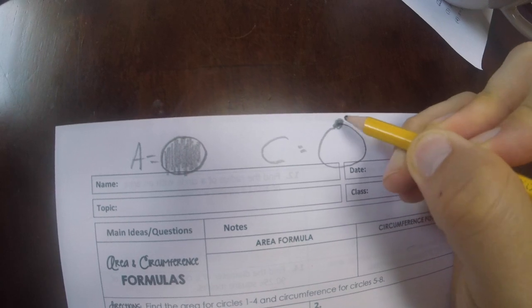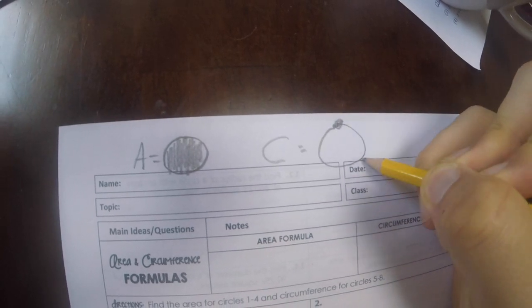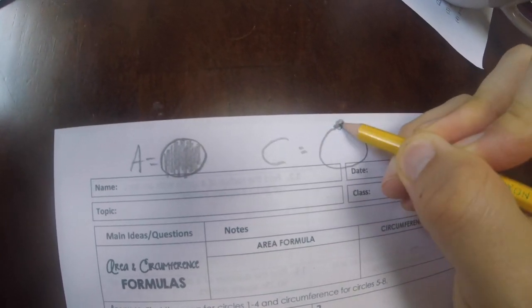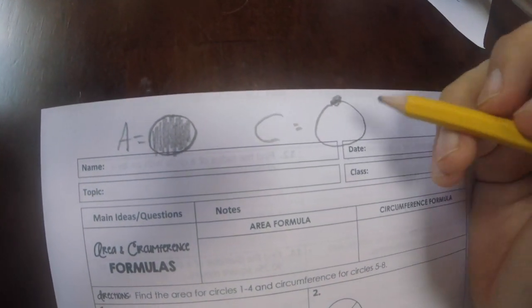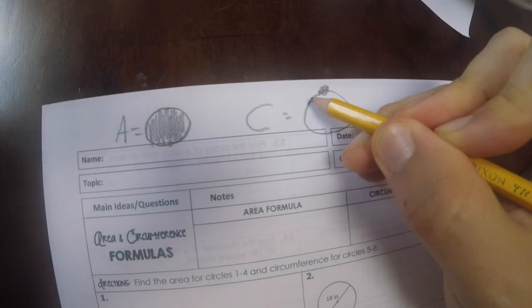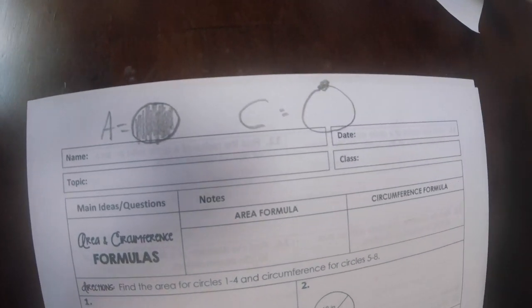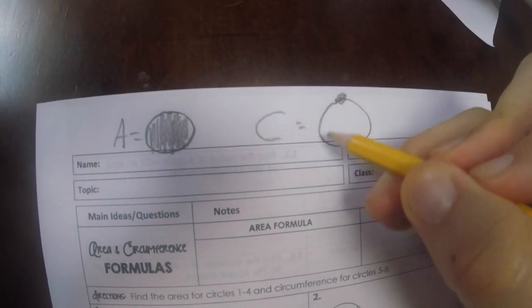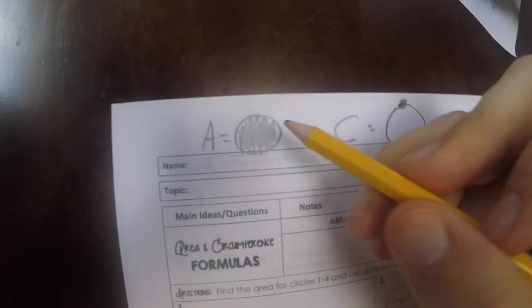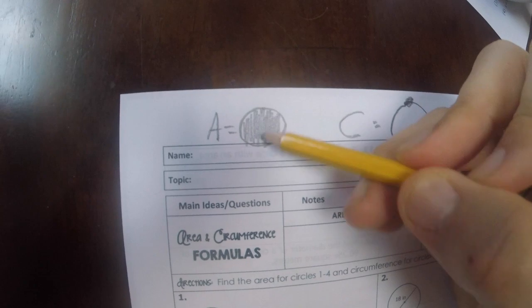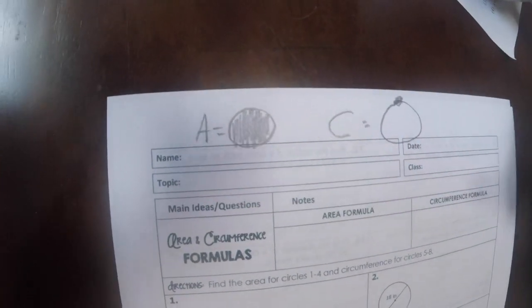It's the distance from one point all the way around the circle back to that point, okay? Like the Earth has a circumference all the way around of like 24,000 miles. Okay, that's the distance around the planet. Okay, so circumference is distance around. Area is the amount of space that's going on inside the circle.